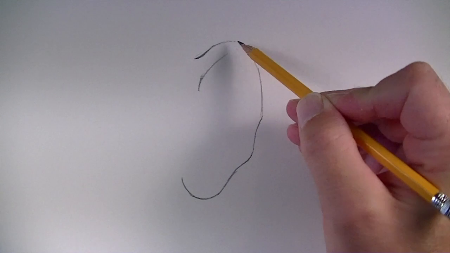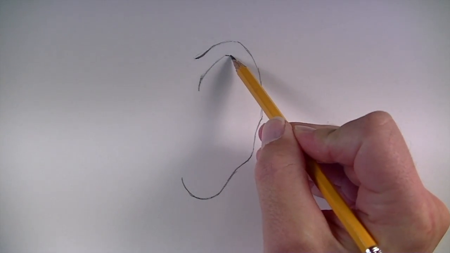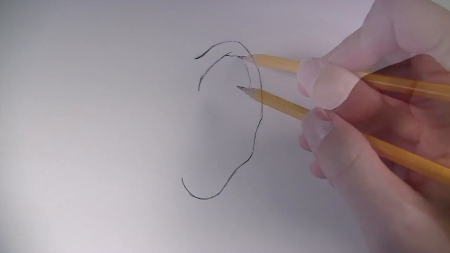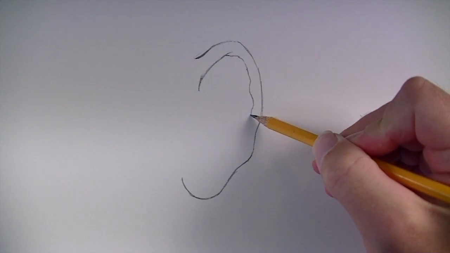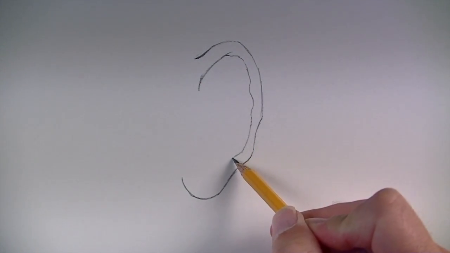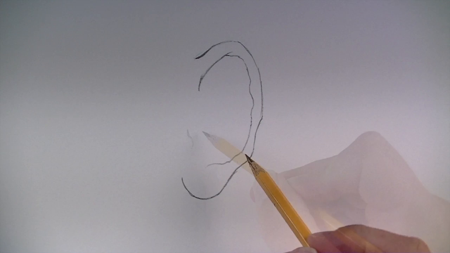The next line we'll define is on the inside part of the ear. We'll begin going upward and out. When we bring the line up, we'll let it overlap the line that goes behind it. Here again, the line may bend inward and outward to enhance the realism.